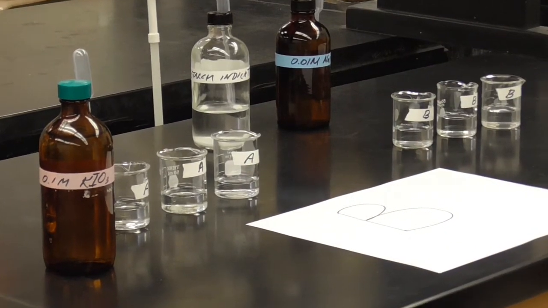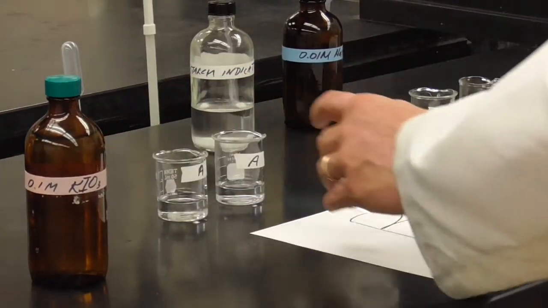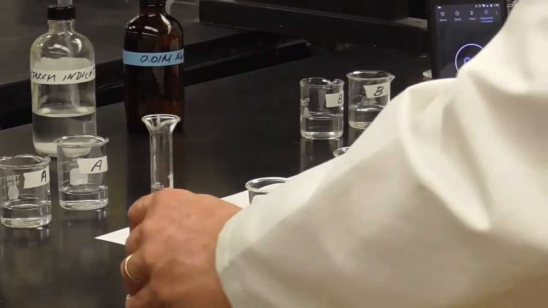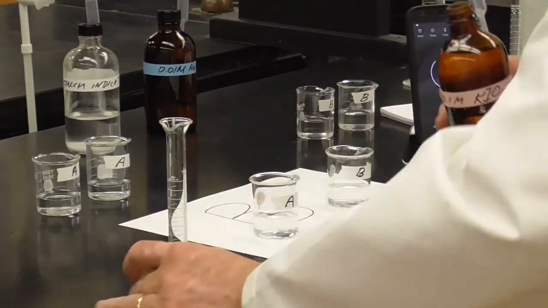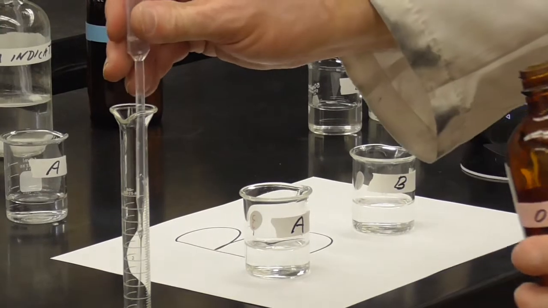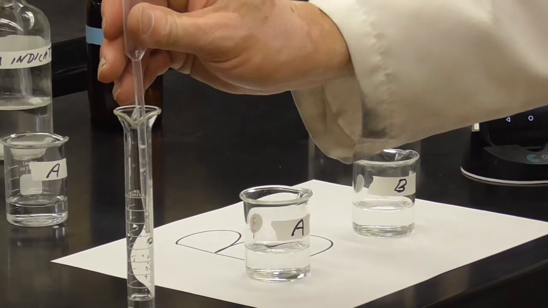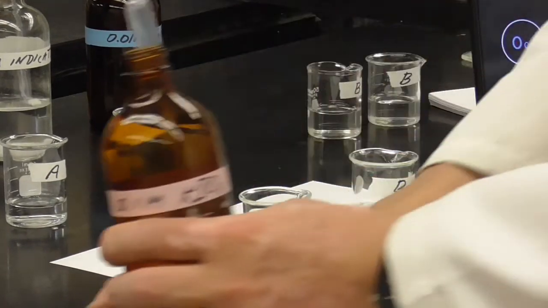All right, so we'll start with the first beaker of each. We need to put 2 milliliters of the iodate into A. There we go. Got 2 milliliters.